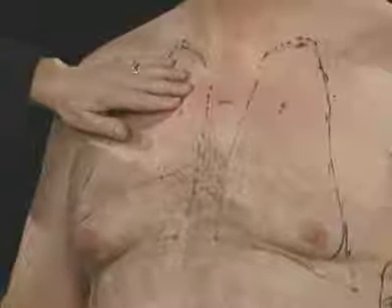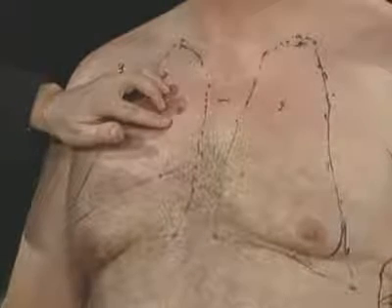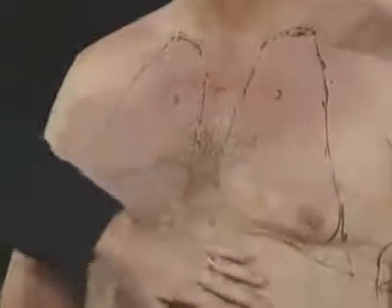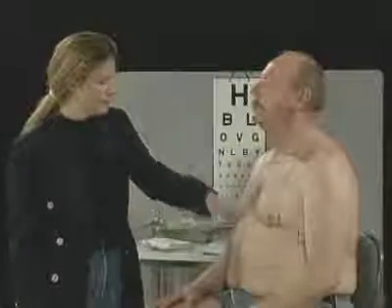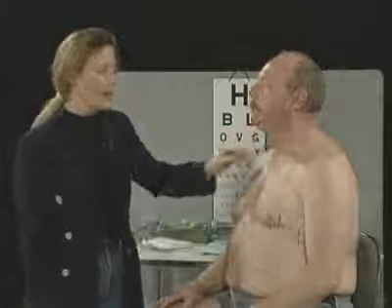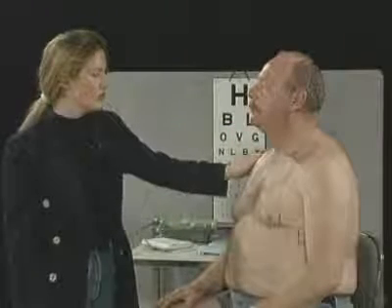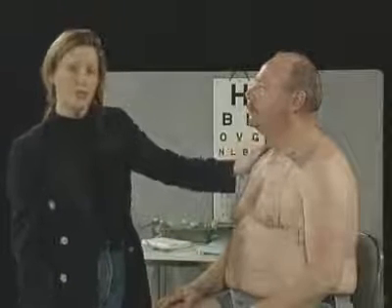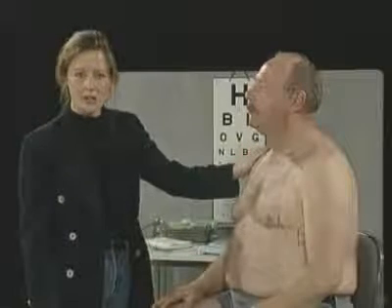bronchovesicular, which are located in the first, second, and third IC spaces, and vesicular sounds, which are located mostly over the peripheries of the lung. Again, we need to be mindful of the underlying anatomical structures when we do the auscultation. When I talk about intensity, I'm referring to diminished or harsh sounds, and I'll explain that further later. The adventitious sounds that we're looking for are crackles and wheezes.